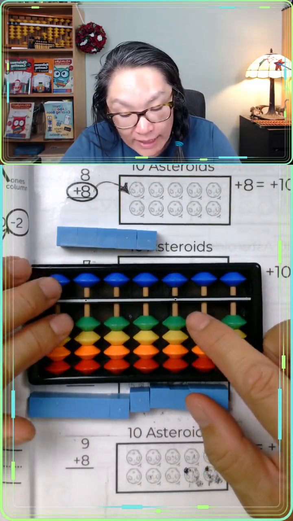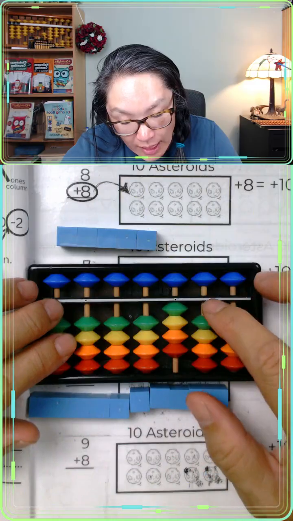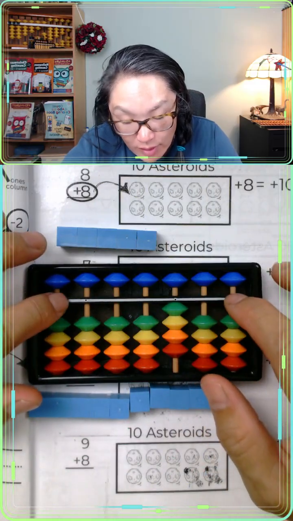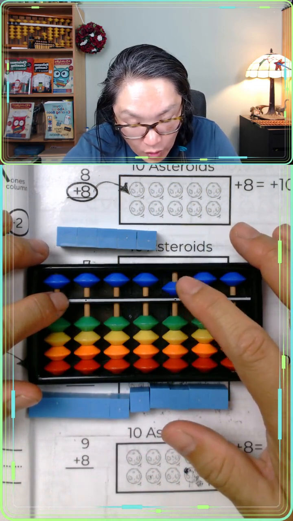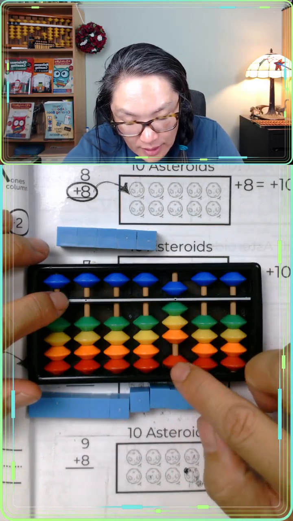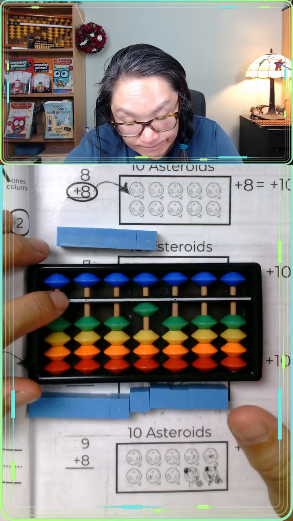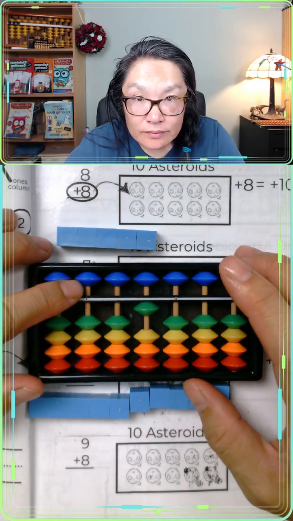Let's do a little recap. We have 1, 2, 3, 4. Anytime the beads are touching the reckoning bar, this is counted. So we have 4 and then 5. 5 will always be the top bead. We have 6, 7, 8, 9, and then 10. That's it. All right. How are we doing?